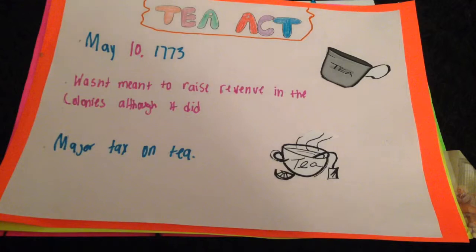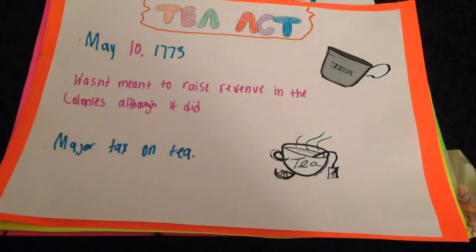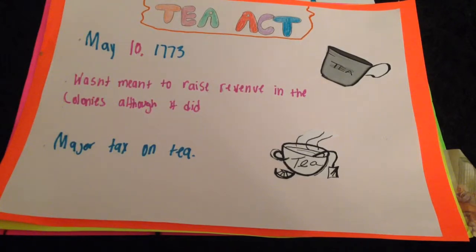Tea Act. The Tea Act was a British law passed by the Parliament of Great Britain on May 10, 1773. The Tea Act imposed no new taxes. It gave a tea monopoly in the American colonies to the British East India Company. The Tea Act allowed the East India Company to sell its large tea supply below the price of tea from other suppliers.